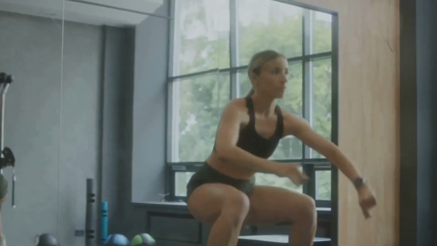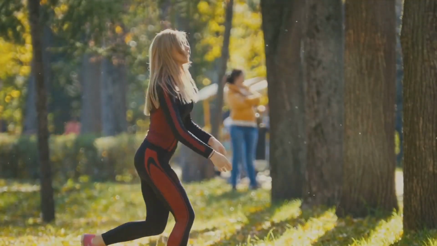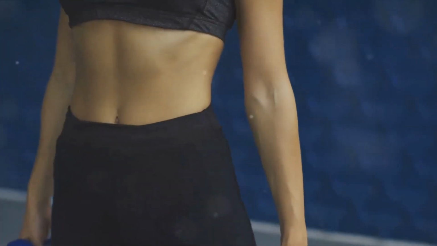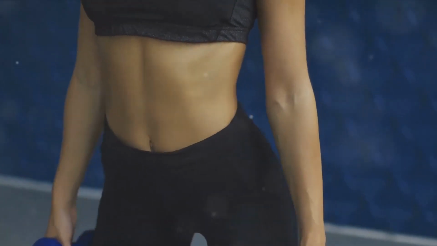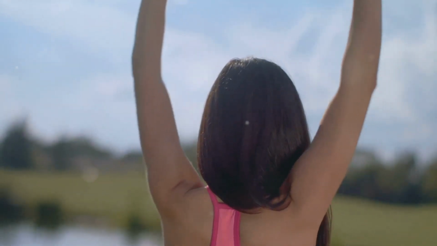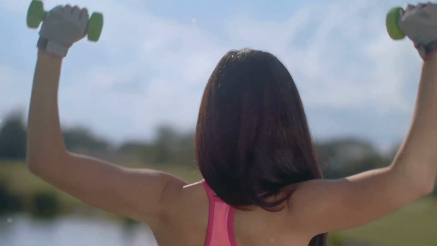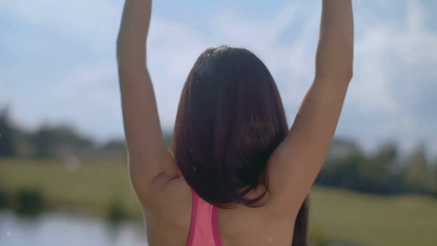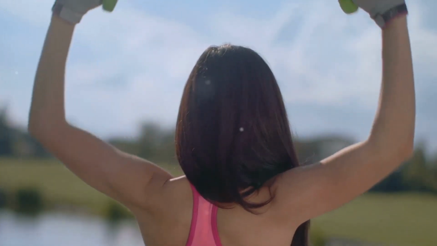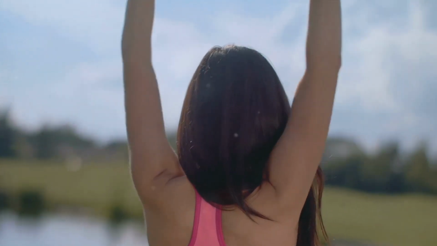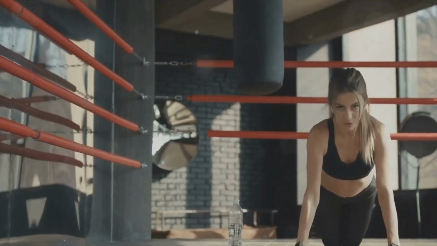So there you have it. Exercise is not just about building muscles. It's about building stronger bones, too. Our journey today has taken us through the intricate science of bone formation, where we discovered that our bones are not static structures but dynamic living tissues that are constantly being broken down and rebuilt. We delved into the transformative impact of exercise on our bones, understanding that when we push our bodies through physical activity, we're not just working our muscles, but we're stimulating bone remodeling as well.